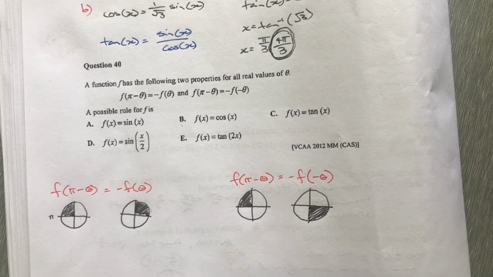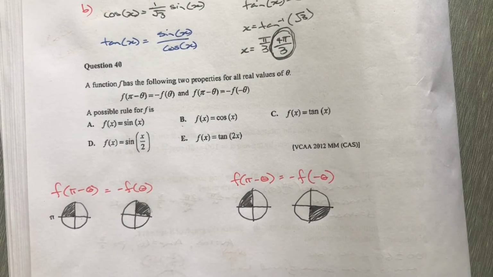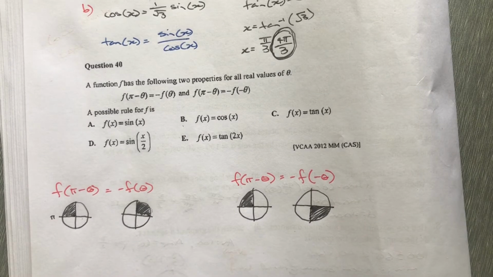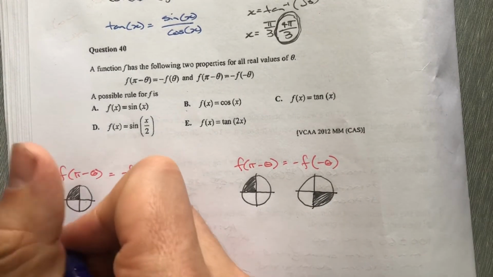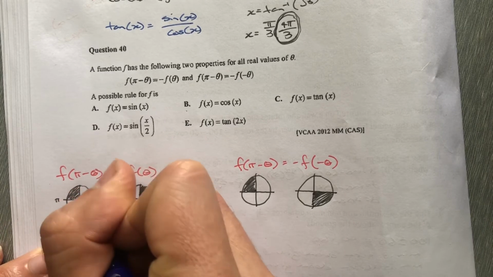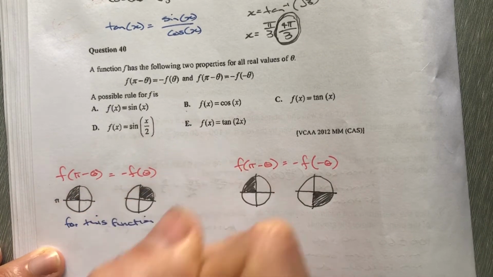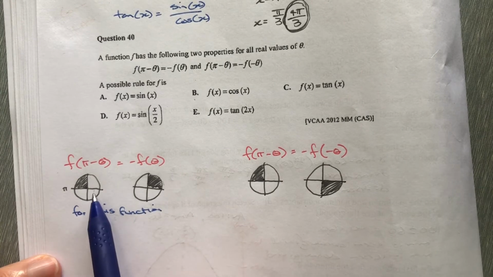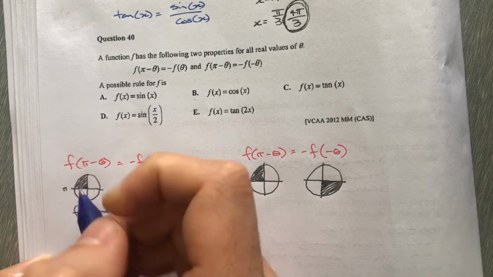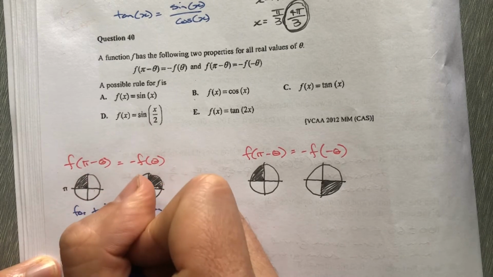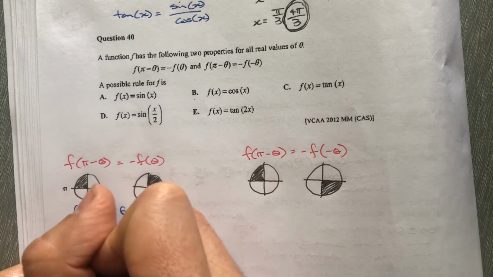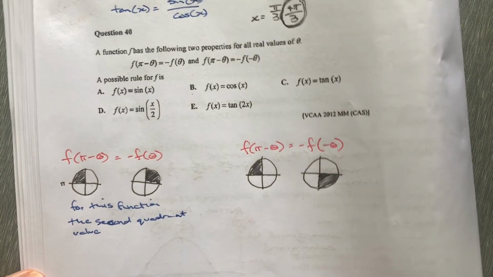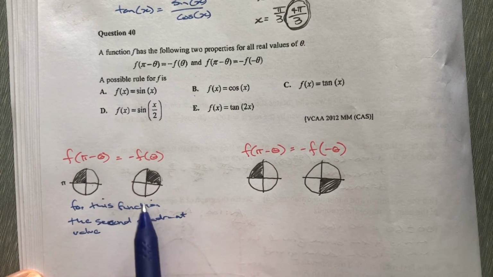Alright, now I just want to write a couple of sentences about what these actually mean. So we could say that for this function, the second quadrant value, which is this bit, has an opposite sign.